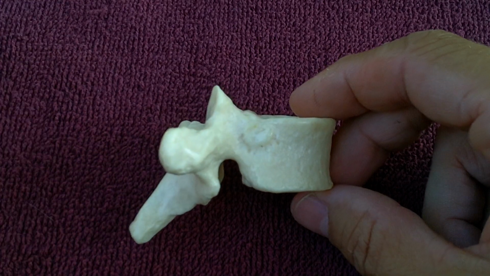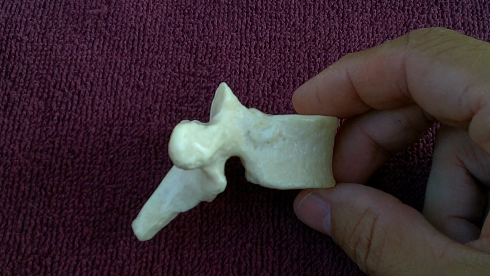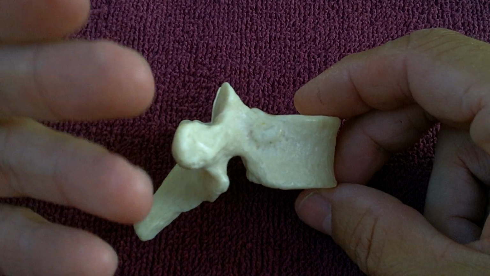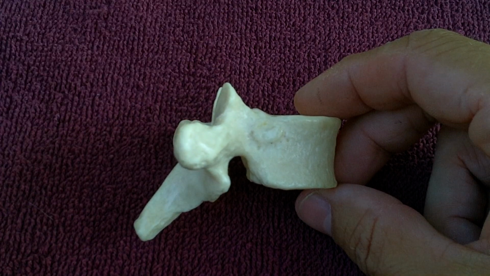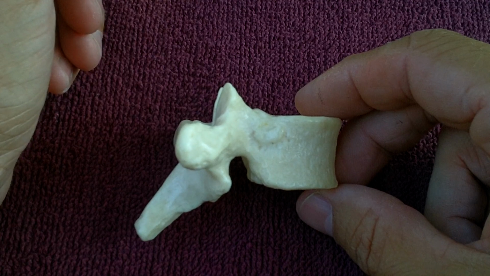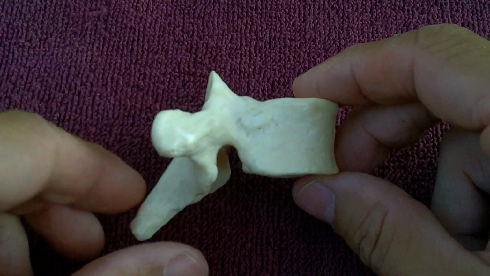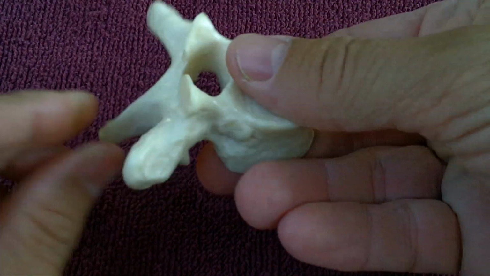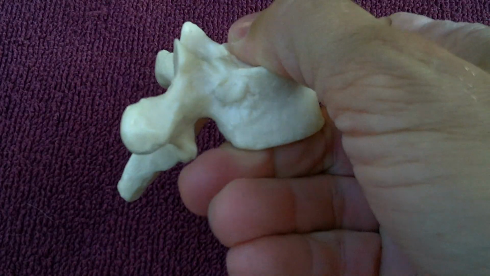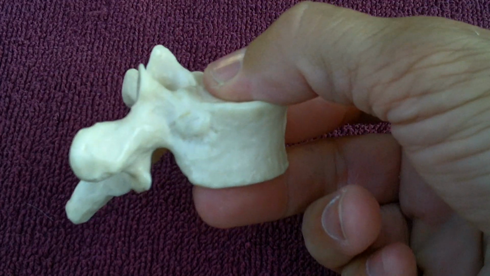This is a classic example of what we would consider a typical vertebra. Typical vertebrae have similar features, even though those features might present differently depending on what level of the spine you're looking at. All typical vertebrae have what's referred to as a vertebral body. So this whole main hunk of stuff here, that's your vertebral body.